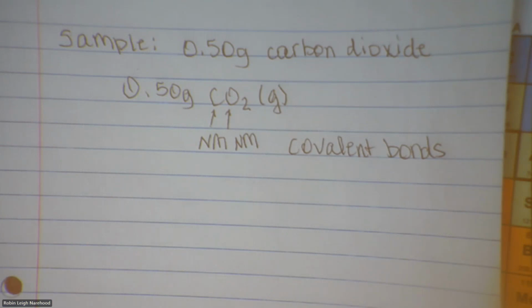Why is it, what does it mean for something to be a gas? The most basic reason why something's a gas. Why is water not a gas? It's not hot enough. In order for you to turn water into a gas, you have to raise the temperature above its boiling point. So why is something a gas? Because the temperature that the sample is at is above its boiling point.